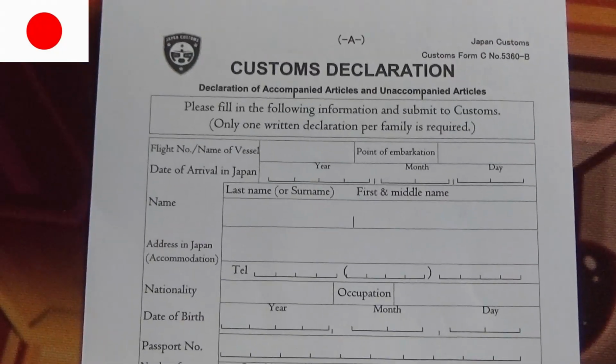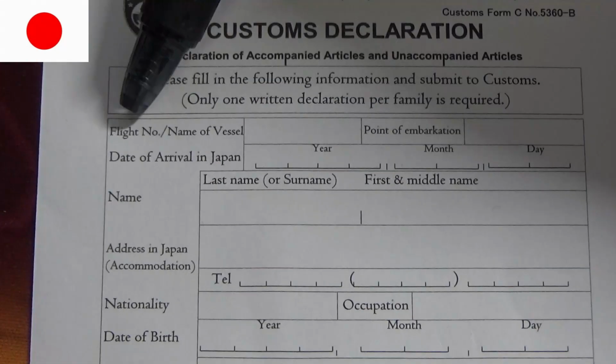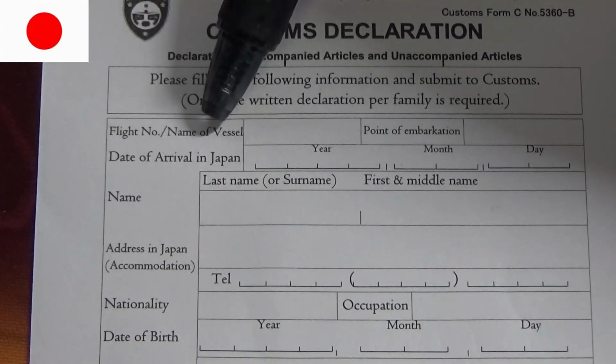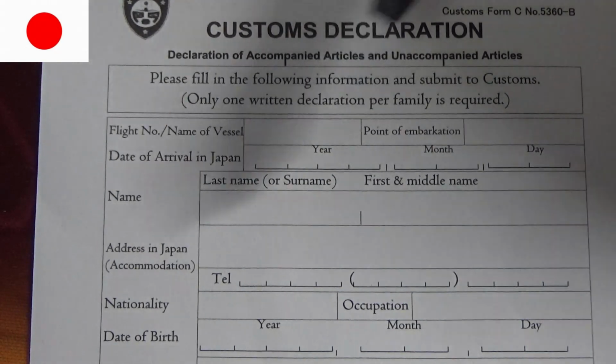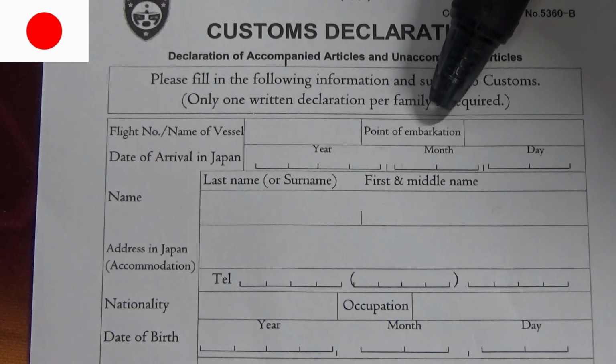Next is the Customs Declaration form. Let's start at the top. Here, flight number, name of vessel. So if it's Japan Airlines 111, JAL 111. Point of embarkation, that is where you got on.